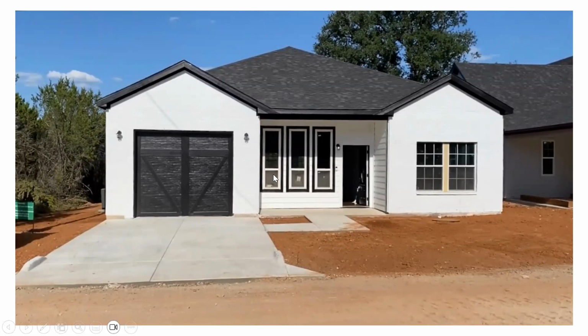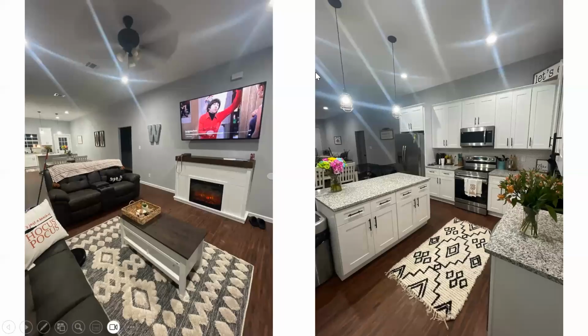But I've made some changes. This was a 10 feet high ceiling, but with my home, it's 10 feet on the first floor and 14 feet on the TV room, the media room. So it looks like this.